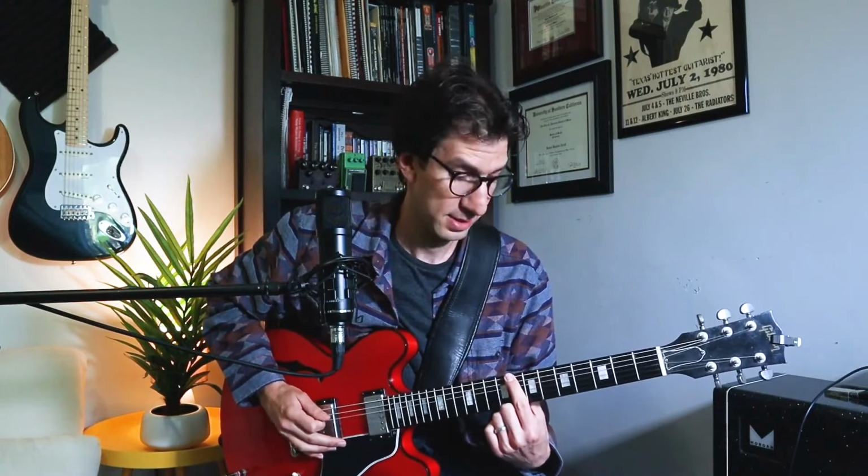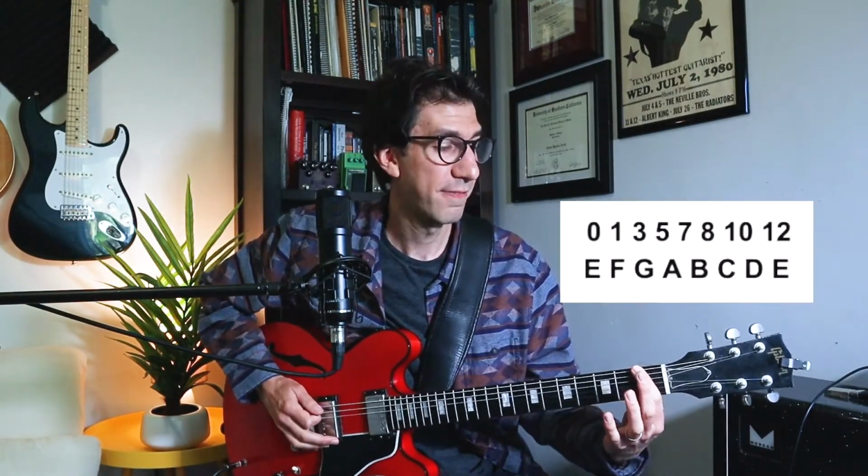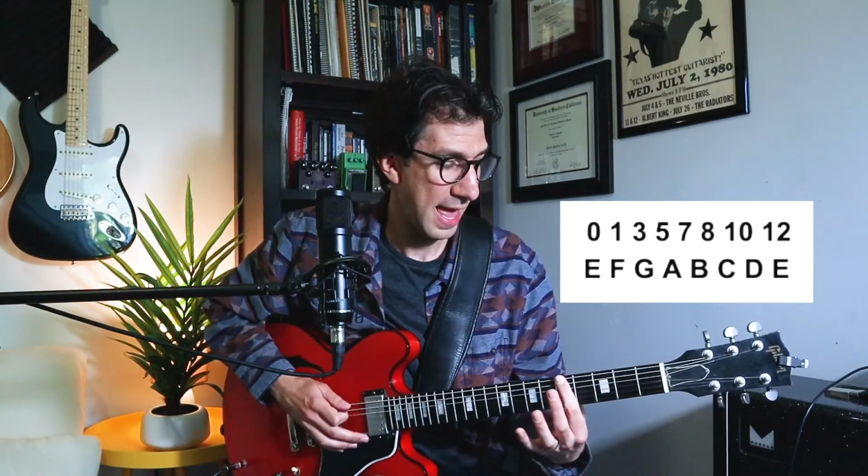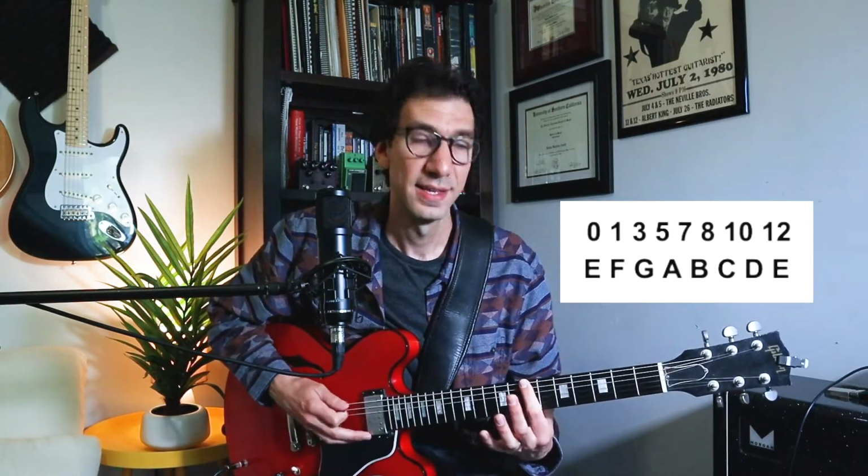Now B to C, there's one of our exceptions. That's just going to be up 1 fret, or up a half step. C to D is up a whole step. And D to E, another whole step. So we're always just going to skip a fret, with the exception of E to F and B to C. So you get something like this: E, F, G, A, B, C, D, E.